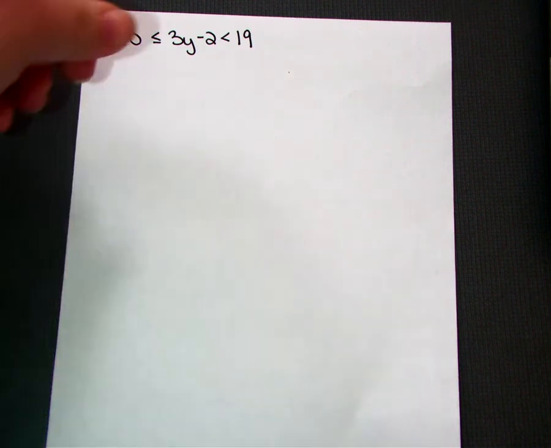Now, we're going to solve this and inequality first. This is problem number 1A in your notes. And this inequality is going to be solved the exact same way that we did yesterday. The only difference is that we actually have 3 pieces to work with.